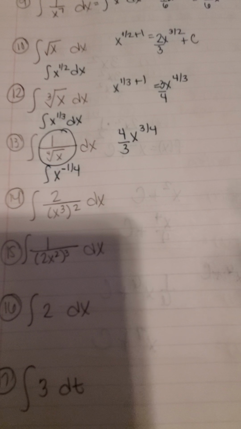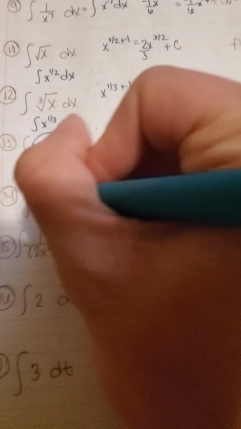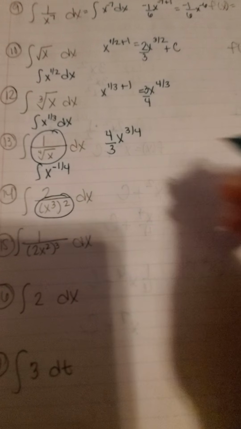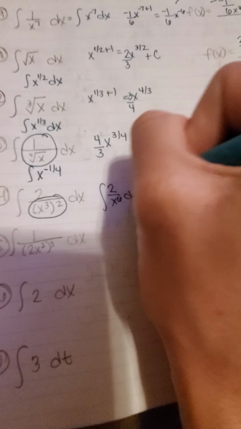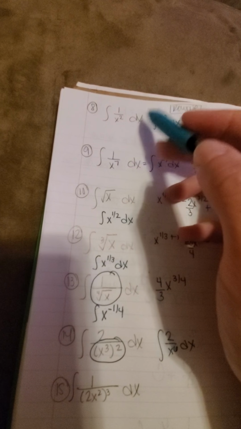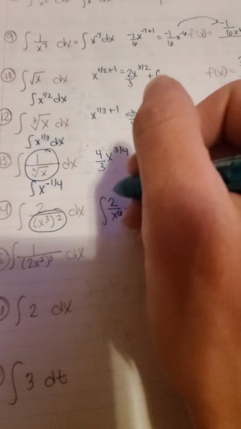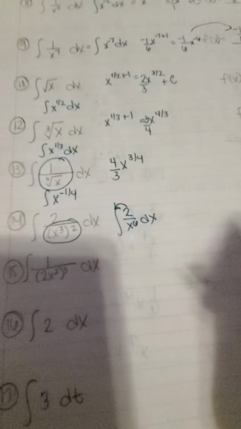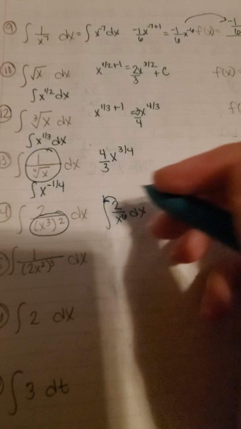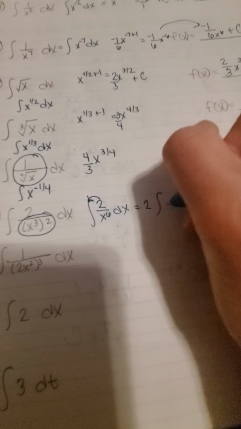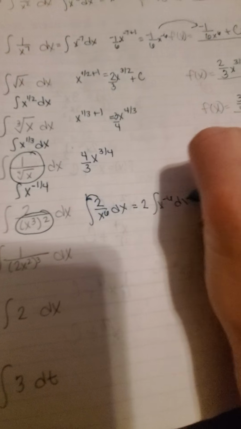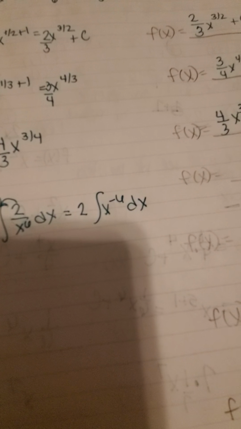Sometimes you might do some simple power rules, like what I have here. So this is really 2 over x to the 6th power. And again, I can treat it like what we did up here. And I can really go and move that 2 out in front of that integral. I can use some of those properties from last week.